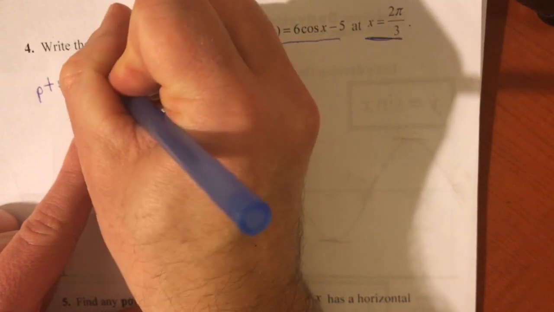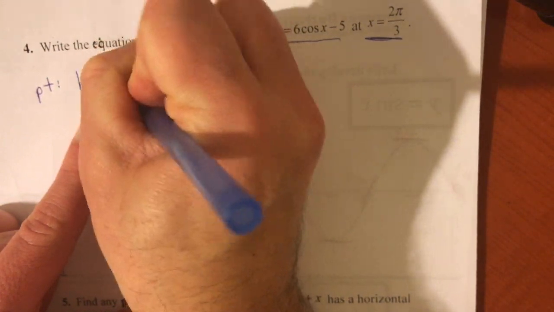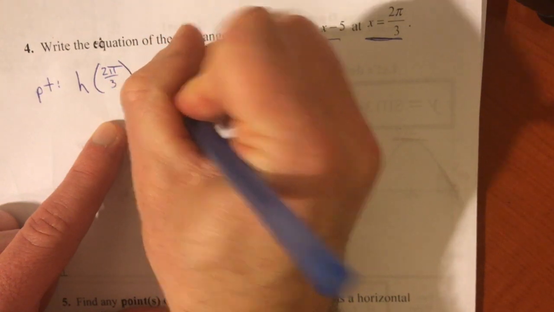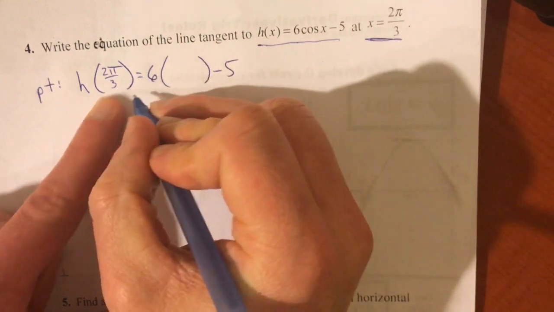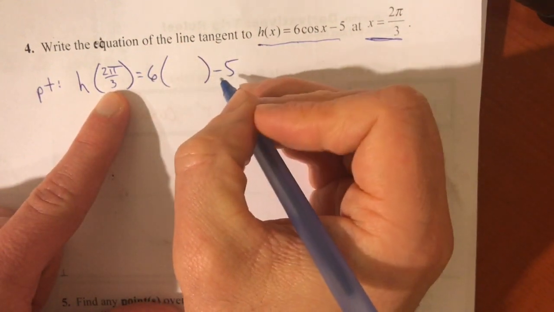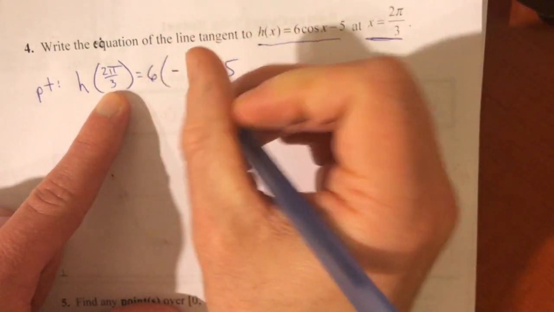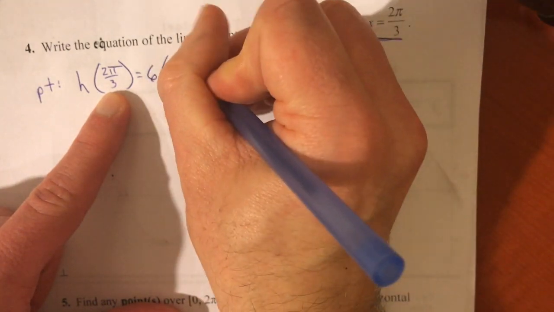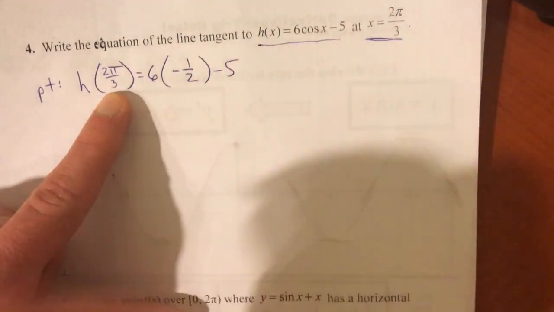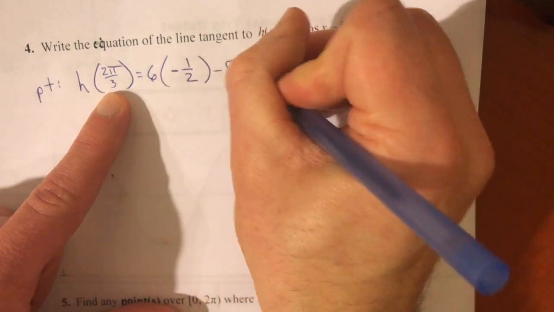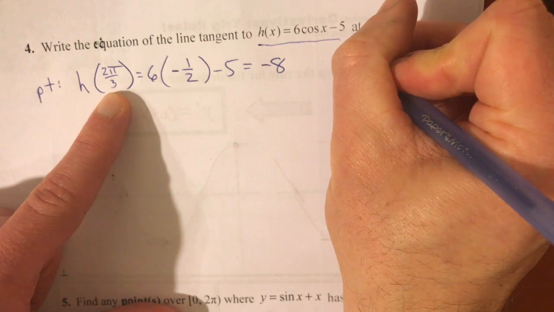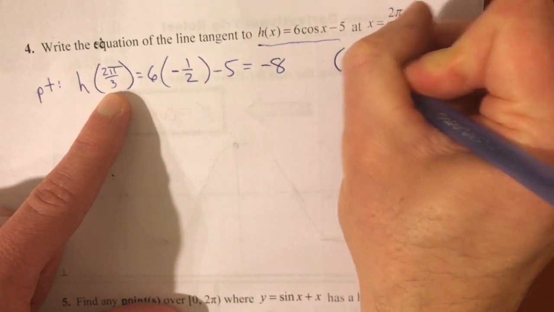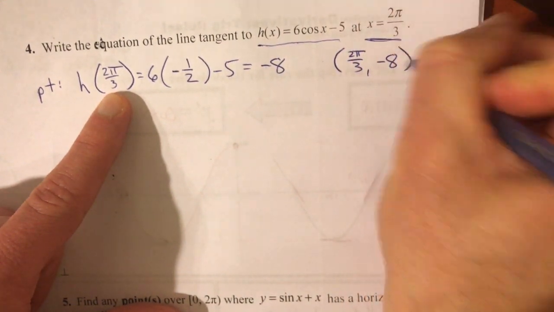So h of 2 pi over 3, right? I'm going to plug this into the function, use good notation, and we'll have 6 times the cosine of 2 pi over 3, and then minus 5. Now cosine of 2 pi over 3, I think we can do that in our head. That's quadrant 2, so it's negative, and the cosine of any pi over 3 is going to be that 1/2 ratio, so negative 1/2. Negative 1/2 times 6, negative 3. Negative 3 minus 5 is negative 8. So our point is 2 pi over 3, comma, negative 8.